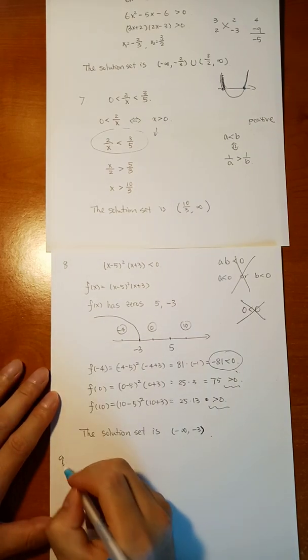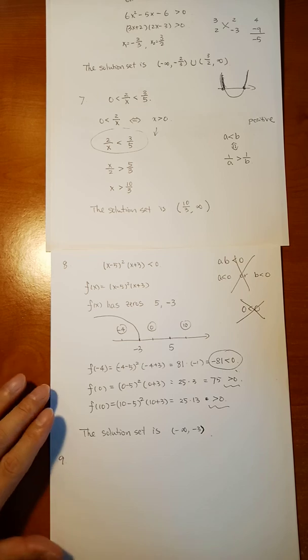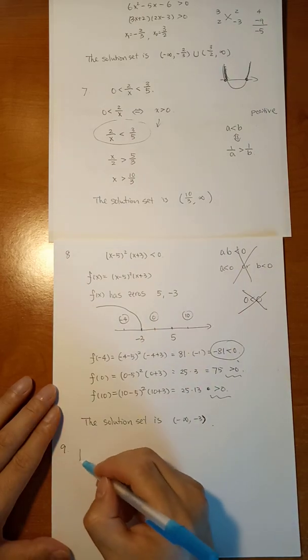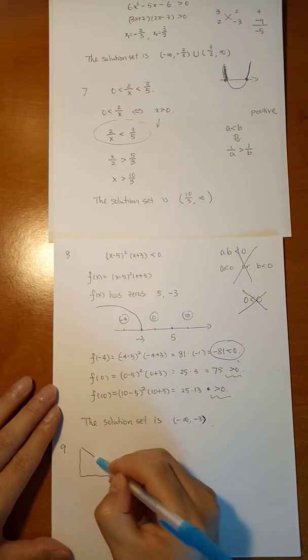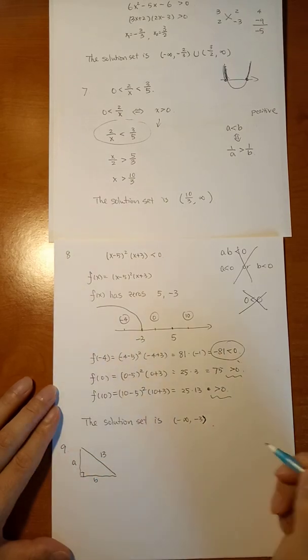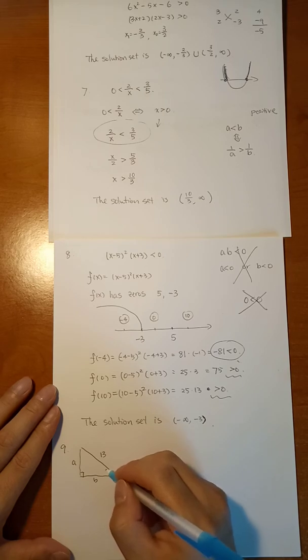Okay, problem 9 says we're going to construct a right triangle with hypotenuse 13 centimeters and also the sum of the lengths of the legs is 17 centimeters. Okay, we have a right triangle. The hypotenuse is 13 centimeters.